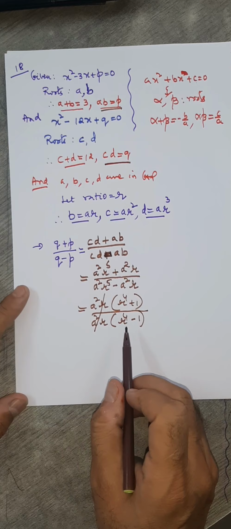But b is nothing but ar, so this is ar square, that you know. And what will be d? It would be obviously the fourth term, so it will be a into r cube. So these are the values of b, c and d in terms of a and r. First term is already a here. Okay, what you want to prove? We prove that these 3 terms are in geometric progression.